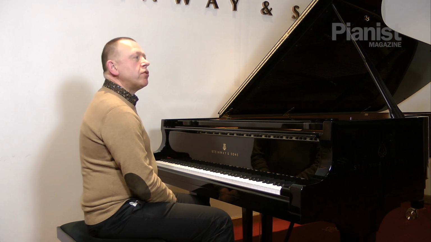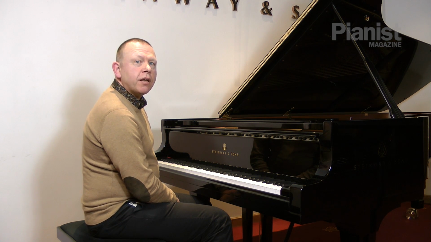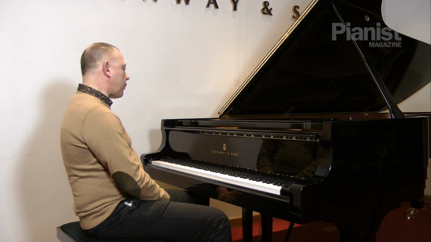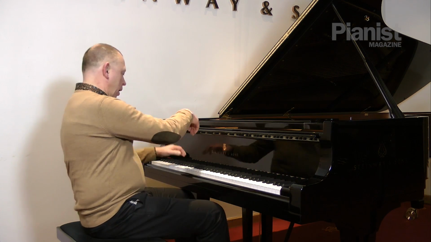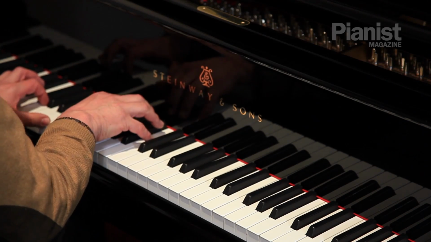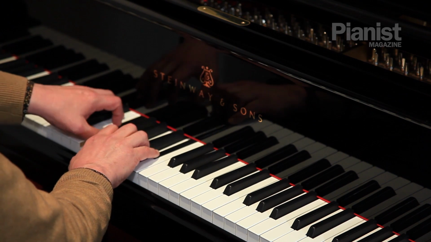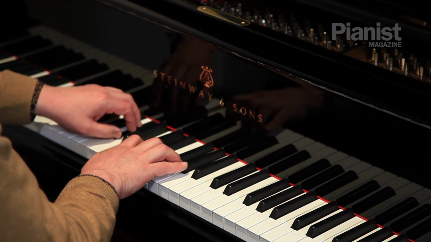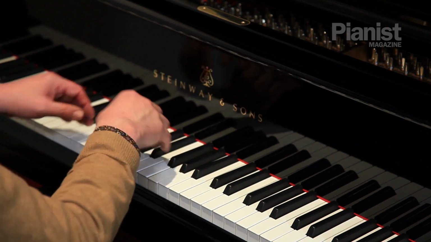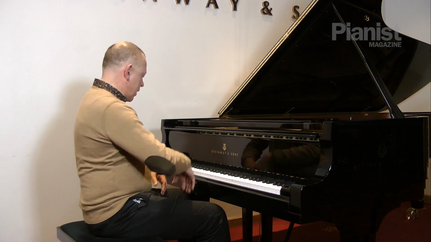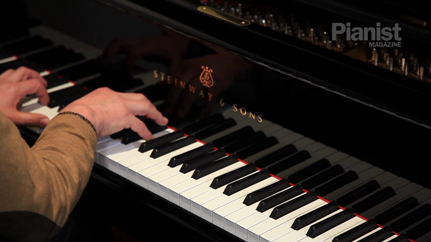Let me apply that now to the famous beginning of the Pathetique sonata, which I demonstrated in the previous video. I'm going to make a skeleton of this beginning, the opening part. Let me play the opening part properly first. Now what I can do for practice is just to play the notes that are on the main beats, in other words, the main events.